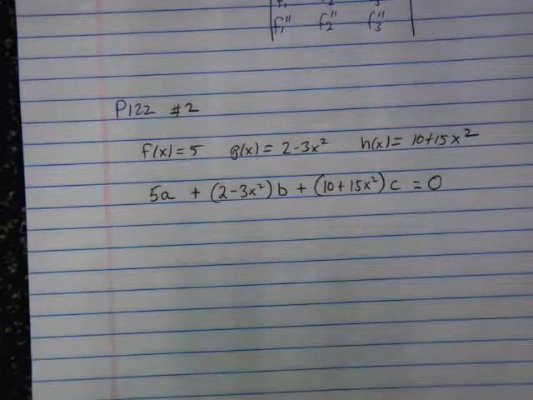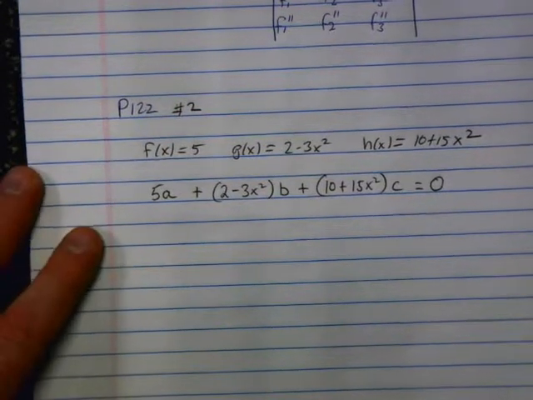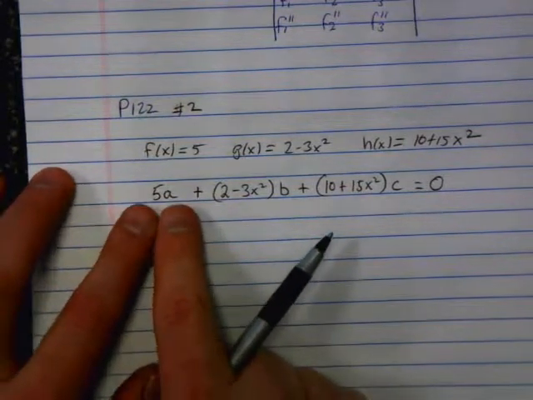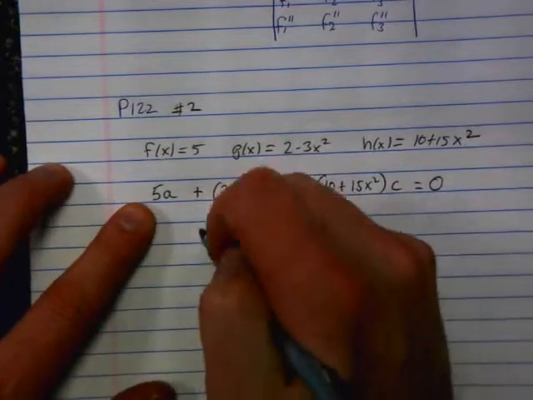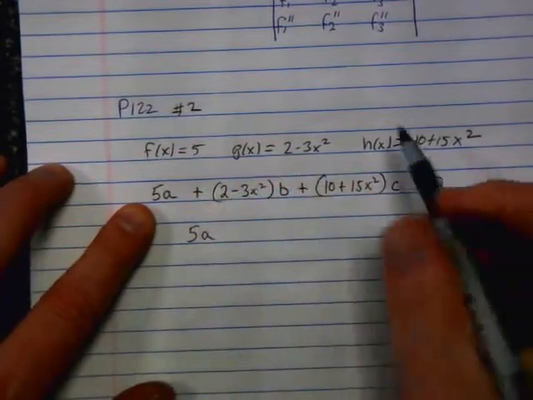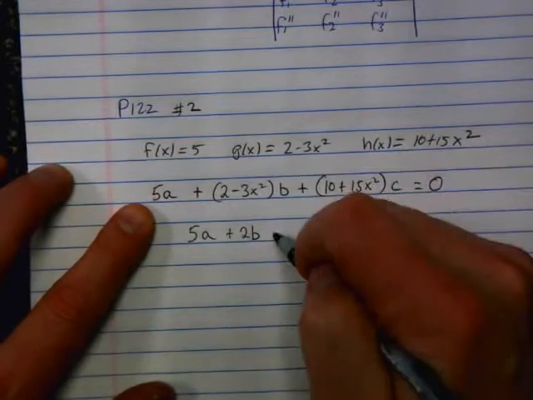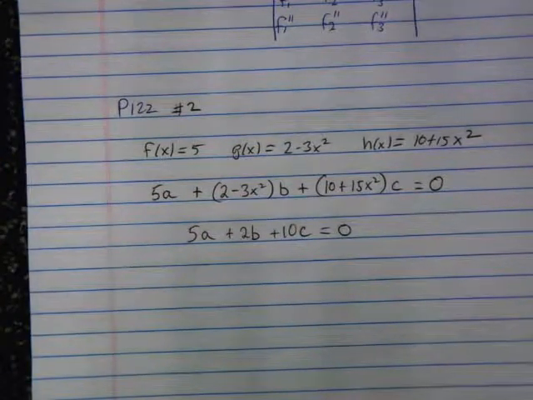So what you're doing is actually a process called equating coefficients, and you didn't even know it. You're just doing it in your head. Fancy words, I know, I like the fancy word. So here's what we do. We equate the coefficients. What I mean by that is I'm going to put all the things together that are just numbers. So the things that are numbers are 5a, and then a 2b, and then a 10c, and those all have to add up to 0. The numbers have to add up to 0.